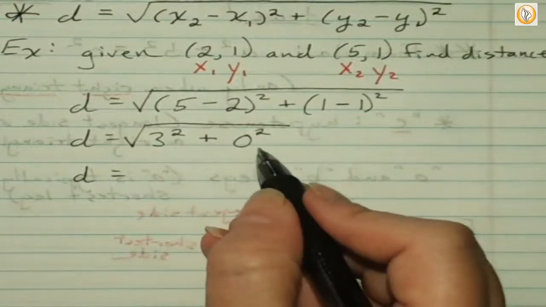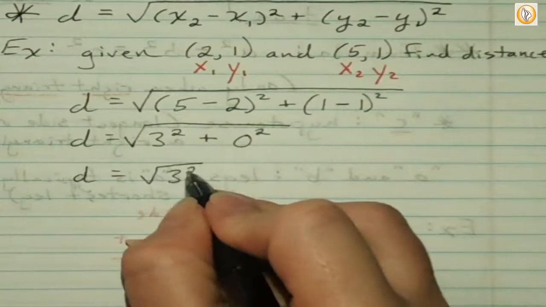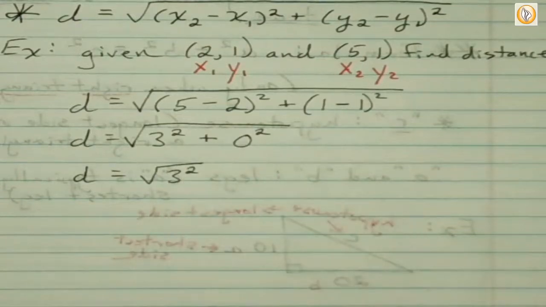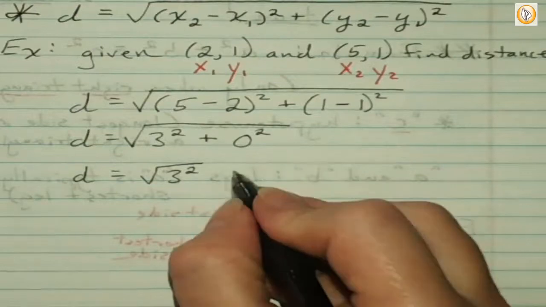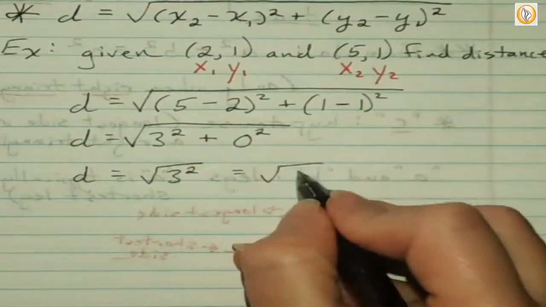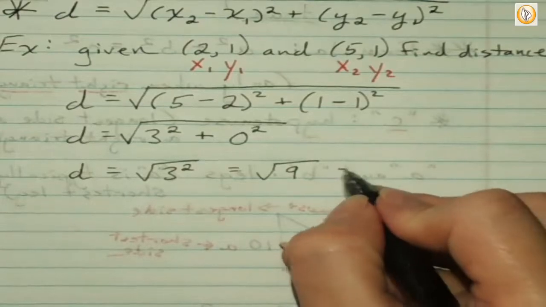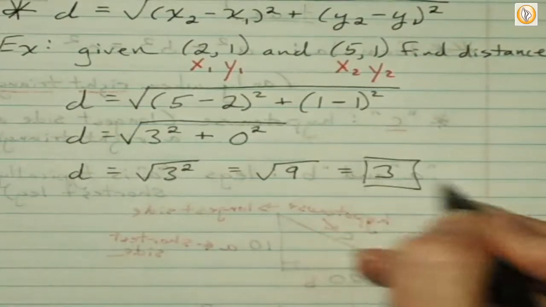We know 0 squared is 0, right? So then we have 3 squared. What is 3 squared, Cecilia? 9. So then we have the square root of 9. And Michaela, what's the square root of 9? 3. And we have our answer.